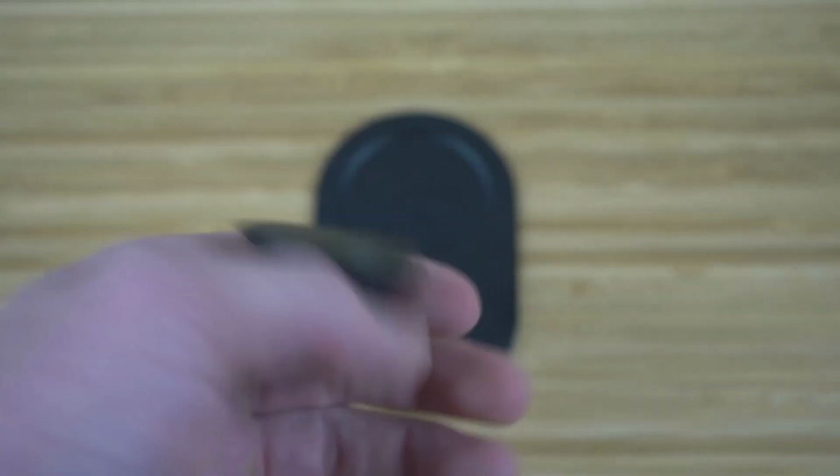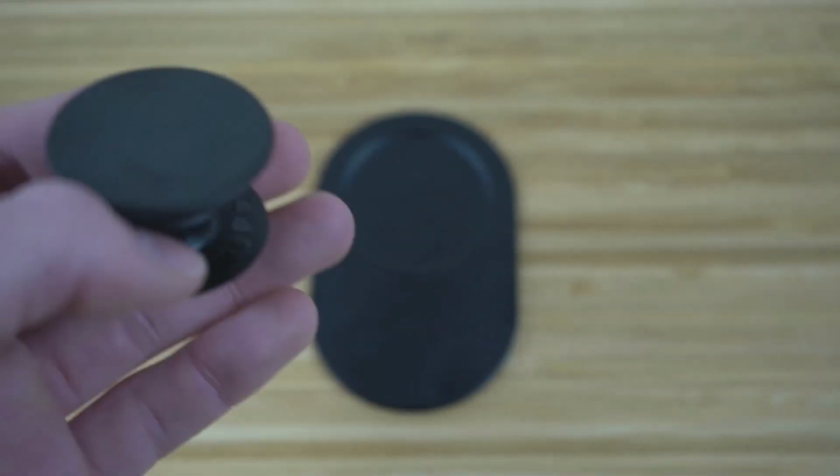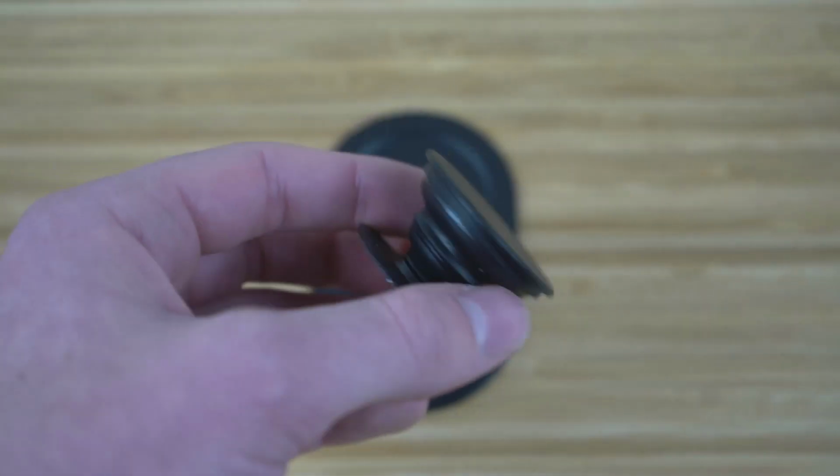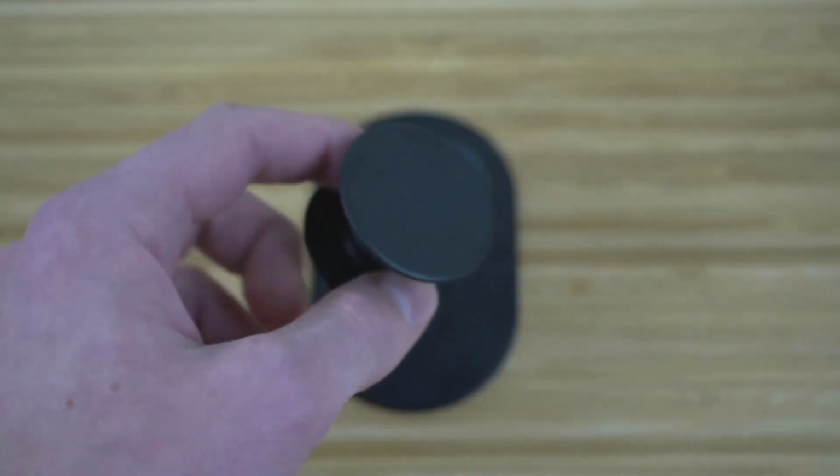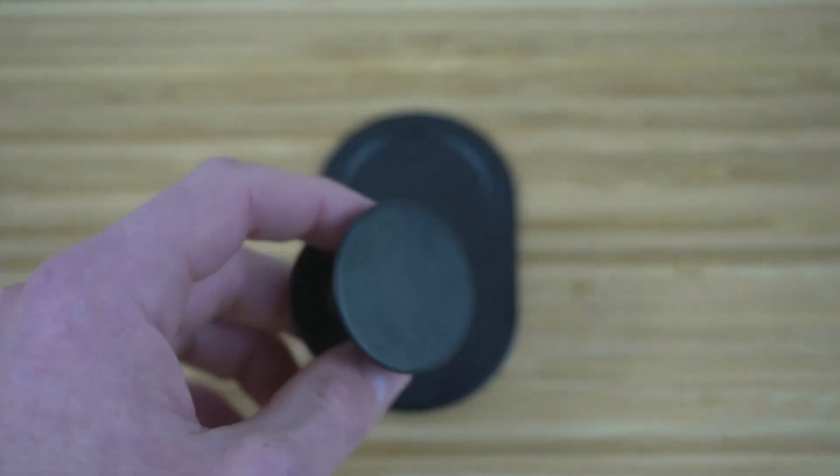With the magnetic base, you can now have the win-win scenario of using the MagSafe functions of the iPhone while still being able to use your pop socket. I'm going to go show you guys how to set this up. It's a super easy process, so let's dive right into it.